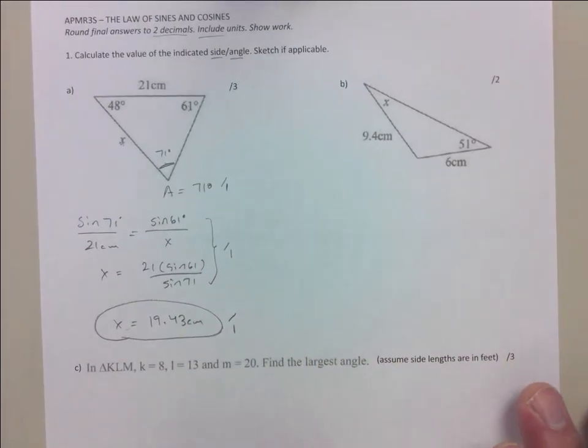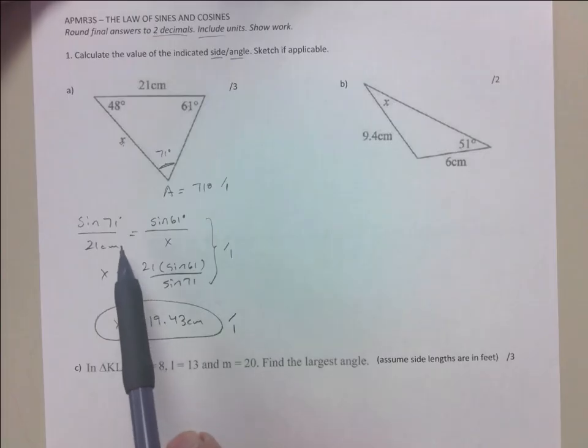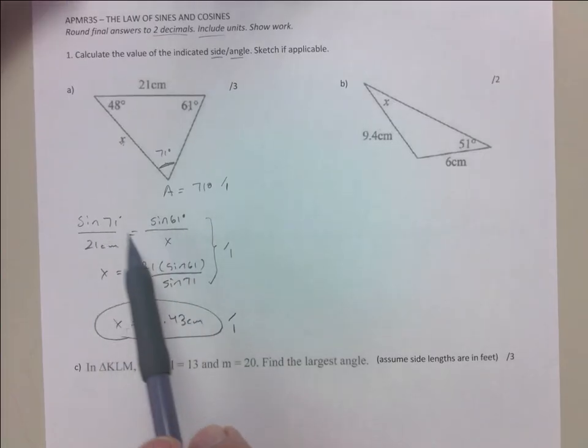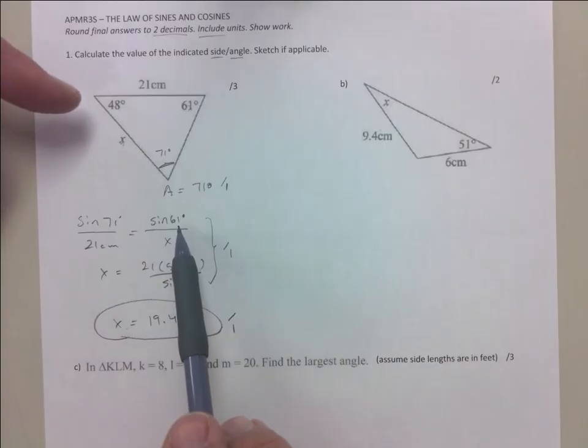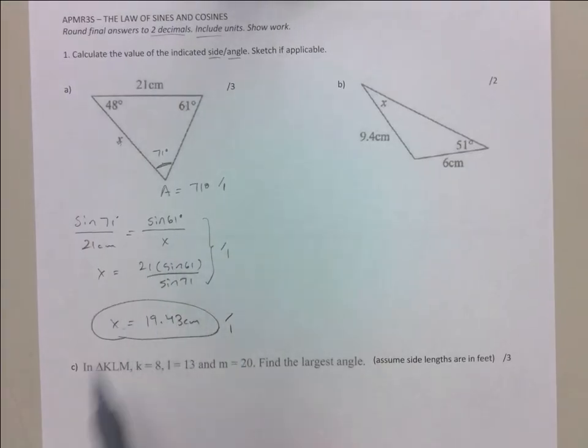So you actually have to have the correct final answer to get the mark. If you make a mistake anywhere up here, you use 48 instead of 61, that's -1 right away. I would then still give you the mark here if you show me the work and that number actually matches what you got, okay?